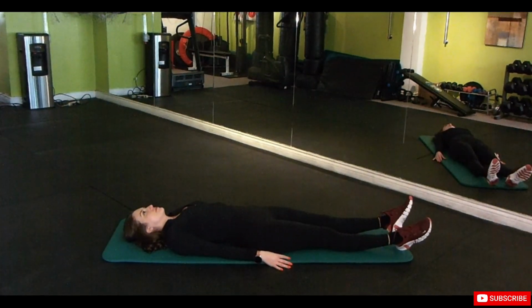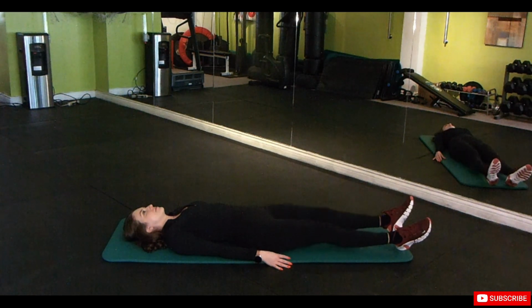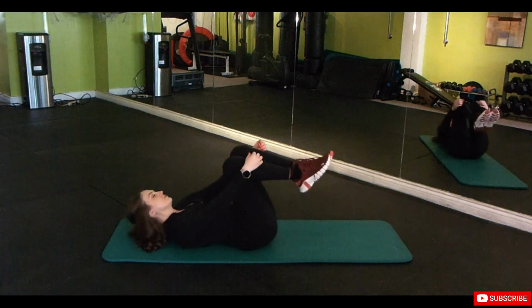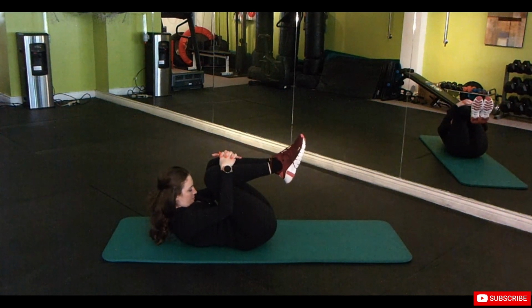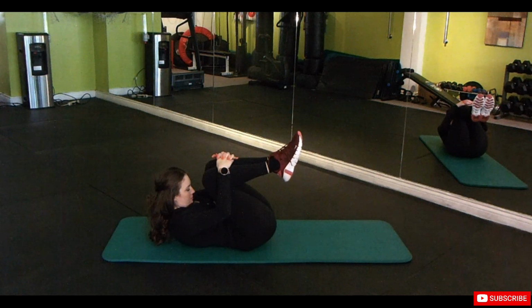This is another great stretch to do to help alleviate low back pain. Lying on the ground with your back flat, exhale and slowly bring your knees towards your chest. Tuck your chin and grab both of your shins. Hold this position and breathe for 15 to 20 seconds.